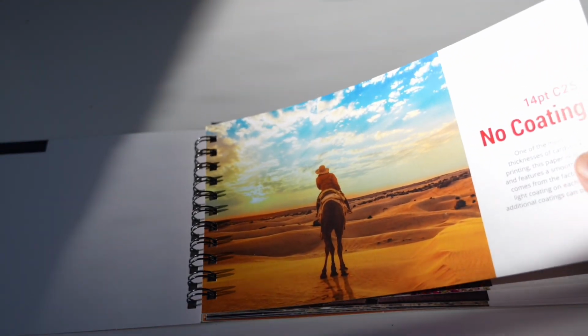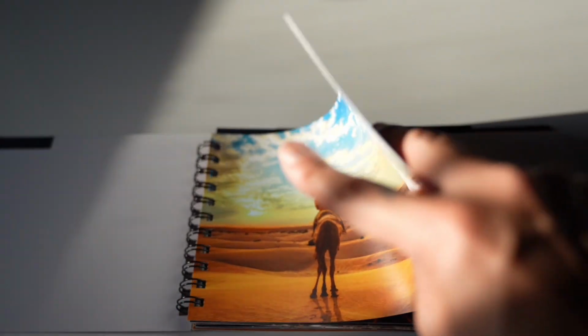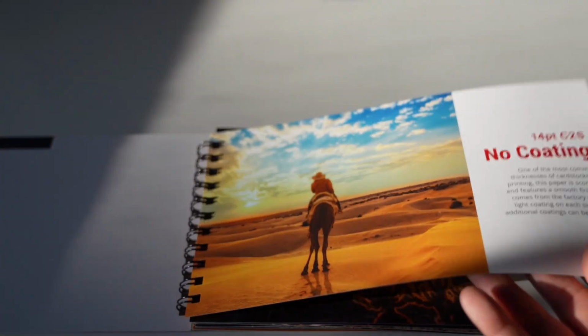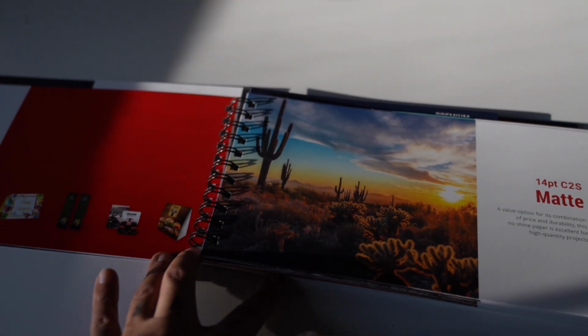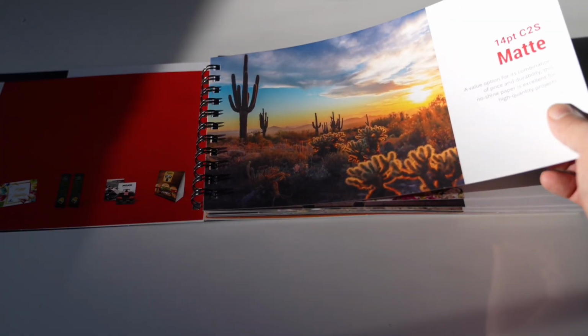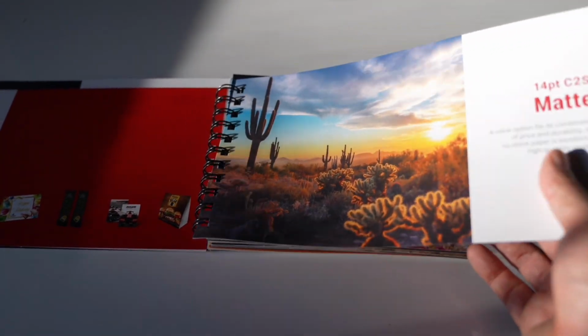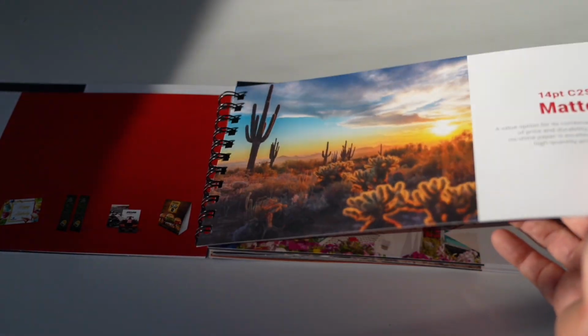So you got the non-coating 14 point stock. You can see the thickness of it, right? This is really for flyers and stuff like that. You got the matte as well. When I touch the matte, it is very smooth. No shine to it, but very smooth. No coat to it.